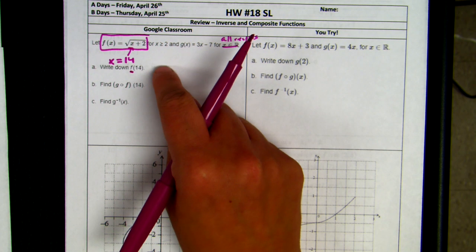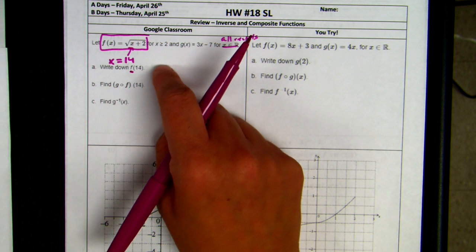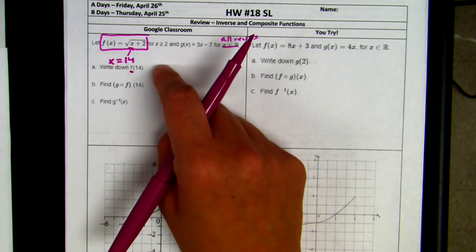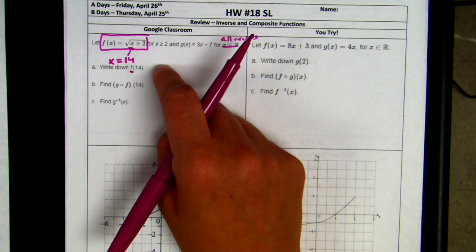Okay, I know I didn't give you a ton of space here. I have an extra sheet of paper. If you need to show work on a separate sheet of paper, you are welcome to do that.